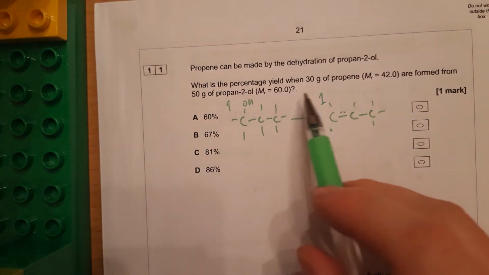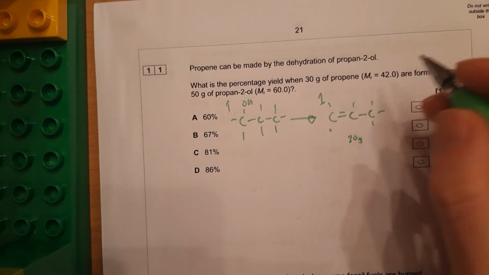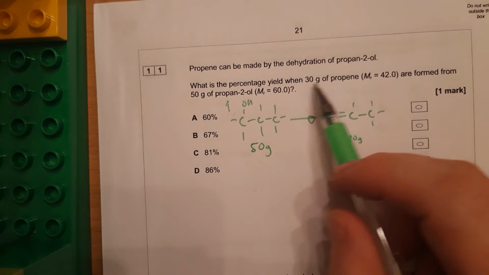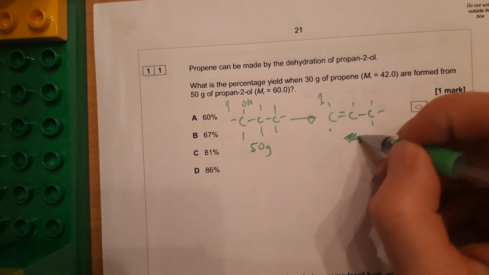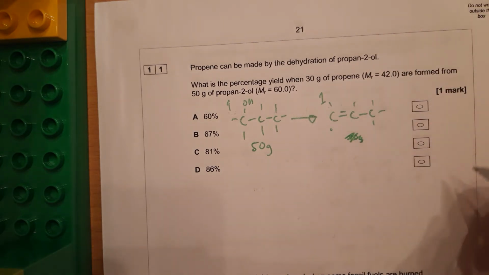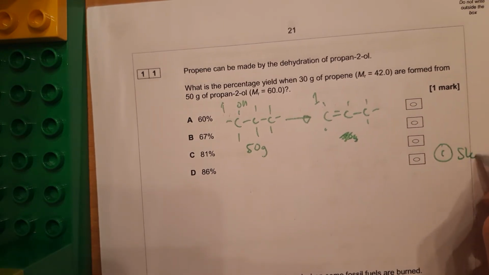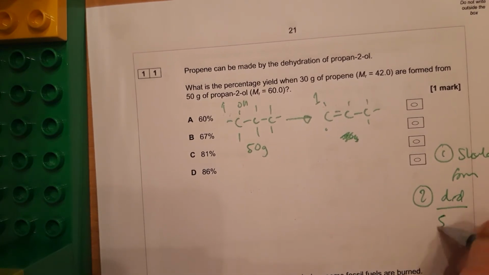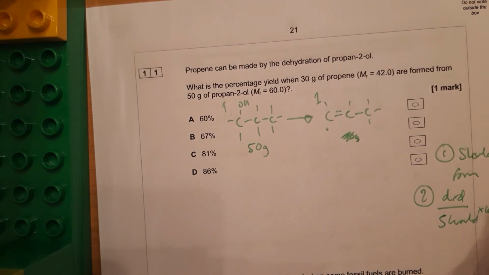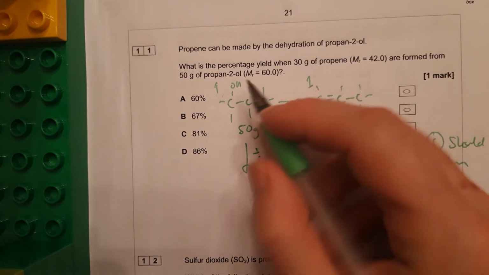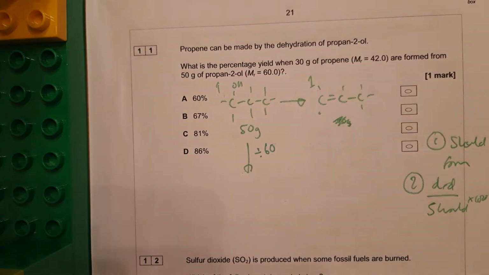Right, what is the percentage yield when 30 grams of propene is made from 50 grams? The key thing here is they tell you this 30 grams first, but that's not the important bit. I'm going to put that to one side because that's how much you've formed. With a percentage yield question, there's always 2 parts. Number 1 is work out what you should have formed. And then the second one is what you did form divided by what you should have formed times 100. So let's do what you should form. If you've got 50 grams of this, you divide it by 60, that tells you what you should have formed.